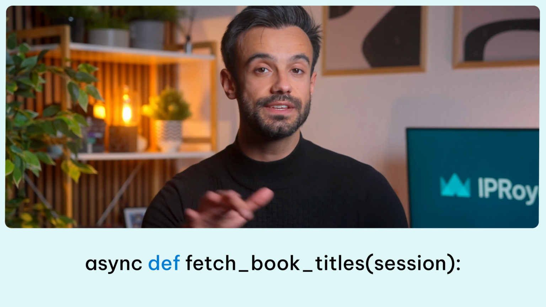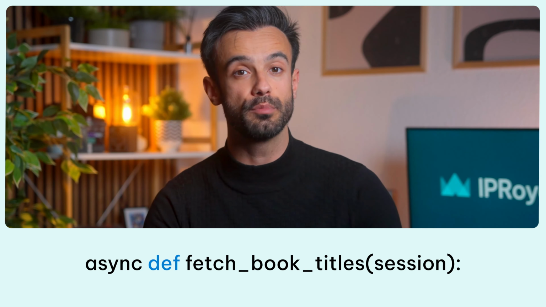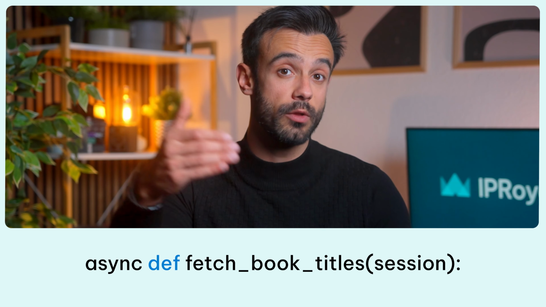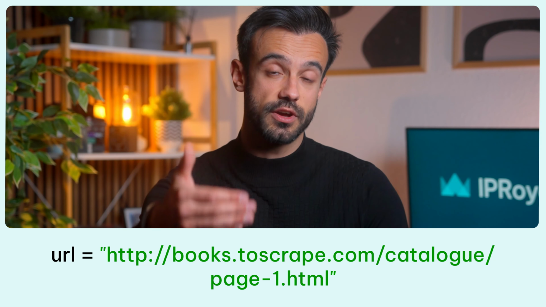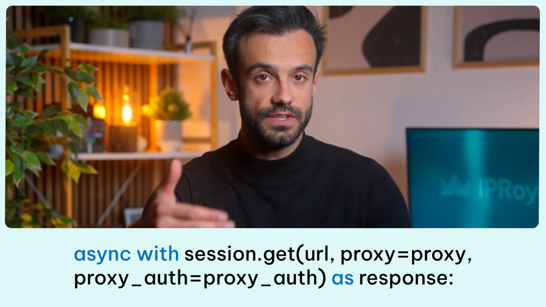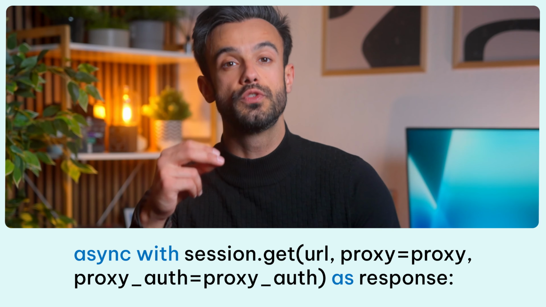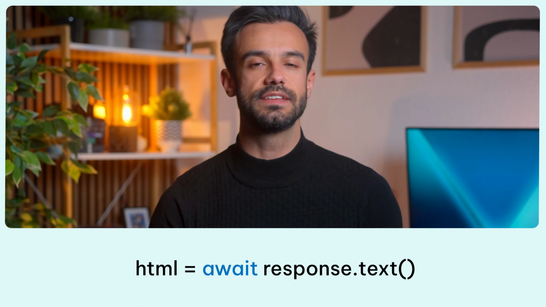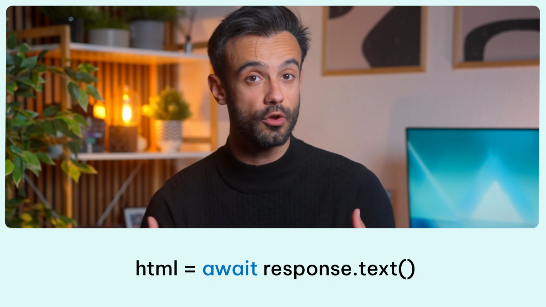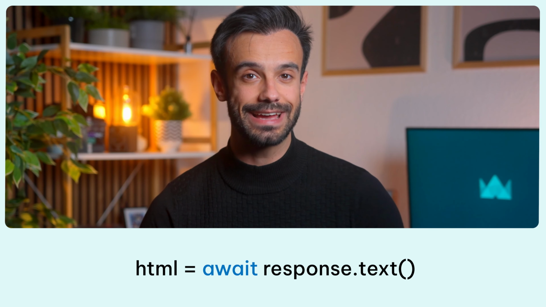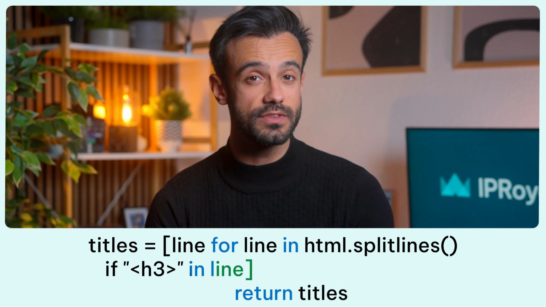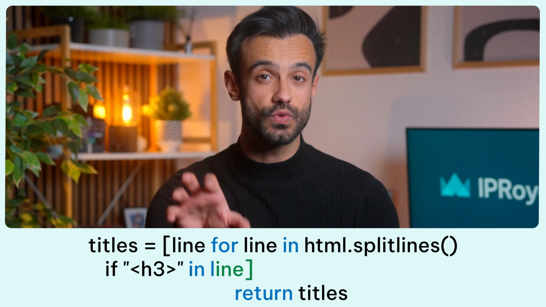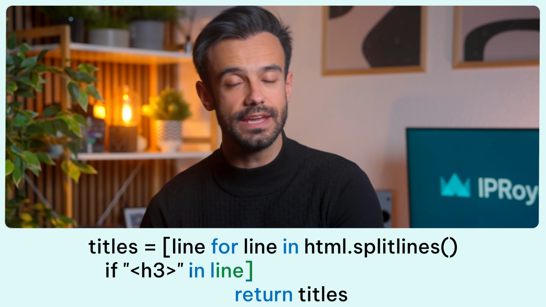Let's break it down. This defines an asynchronous function. The async syntax means this function will run without blocking the program, so it can do other tasks while waiting for responses. Here you specify the URL you're scraping, in this case the first page of Books to Scrape. This sends the GET request to the target web page through the provided proxy. The await syntax lets the program wait for the response to come back without blocking other parts of the program. Once the response is back, it turns the HTML content into text. The code searches through each line of the HTML content and extracts any lines containing the h3 tag, which is where the book titles are located on the page.